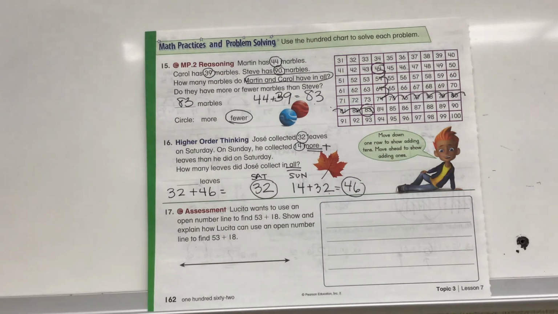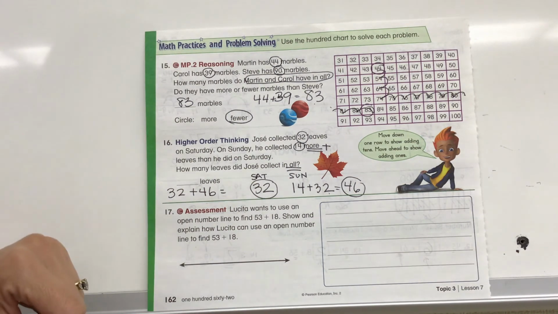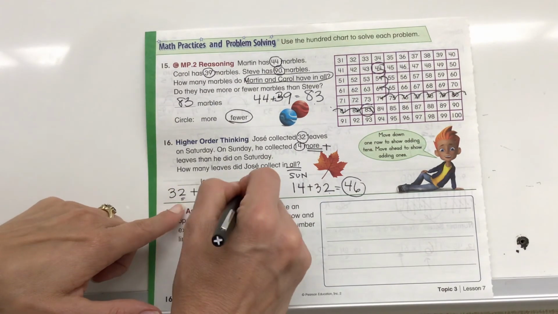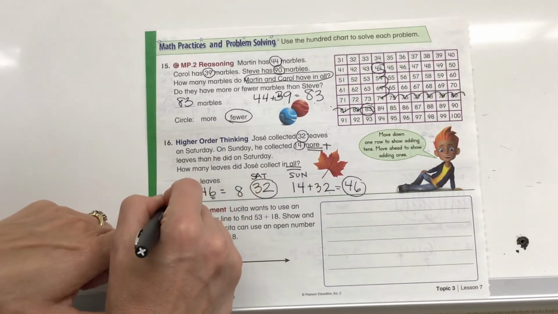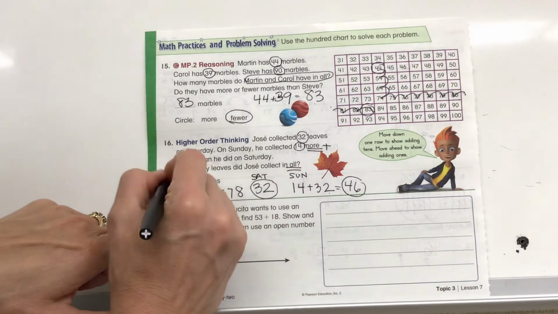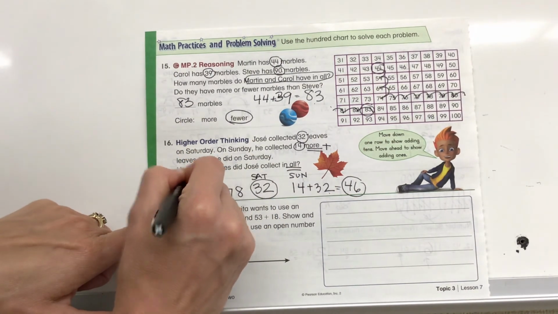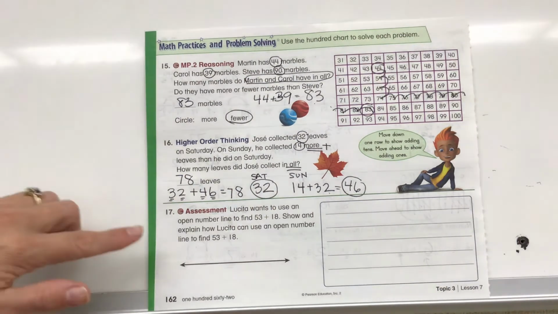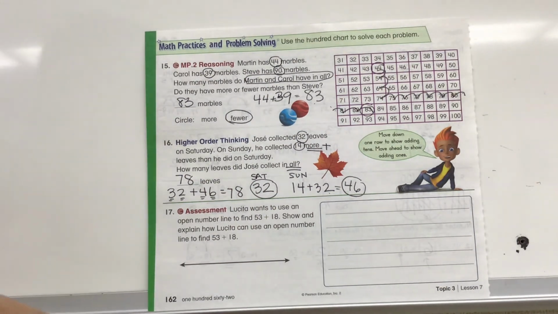So I'm going to have you pause the video and work on it, and then you can come back and see the strategy that I decided to use. All right, the strategy I decided to use was just place value. So 2 plus 6 is 8, and 3 plus 4 is 7, gives us a total of 78 leaves. Now this is our last question. This is our assessment. So we'll have questions just like this on our final exam.